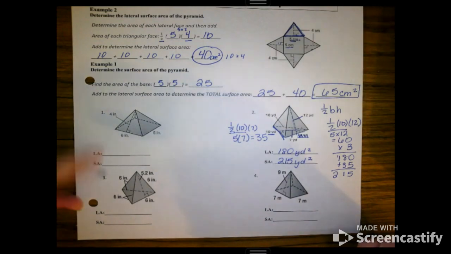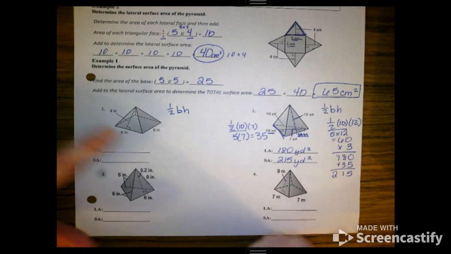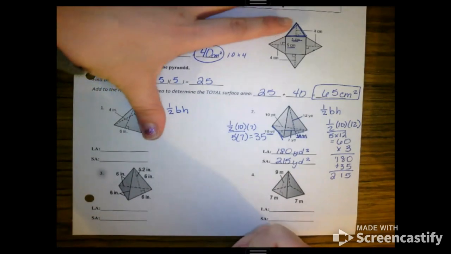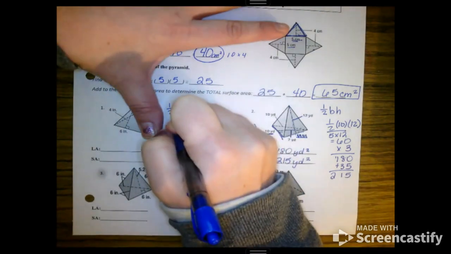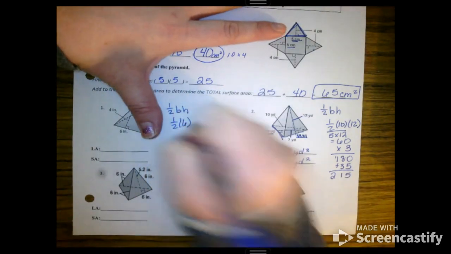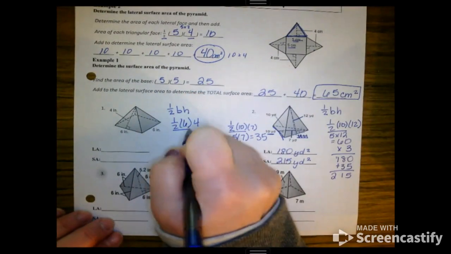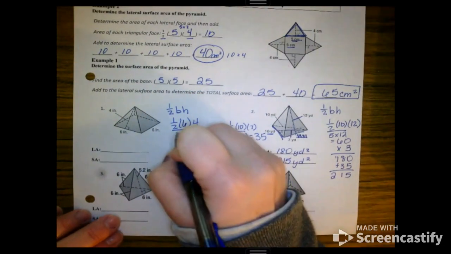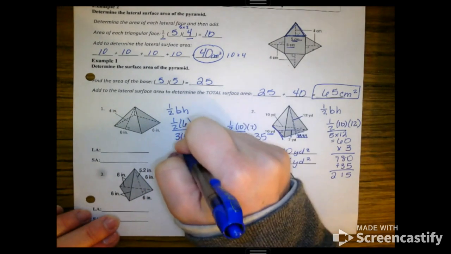All right, so I have 1/2 base times height. If I'm looking at my triangle that has all the information I need, what is my base measurement? 6. What is my height? Okay, so I can take 1/2 of 6, which would be 3. 3 times 4 is 12.